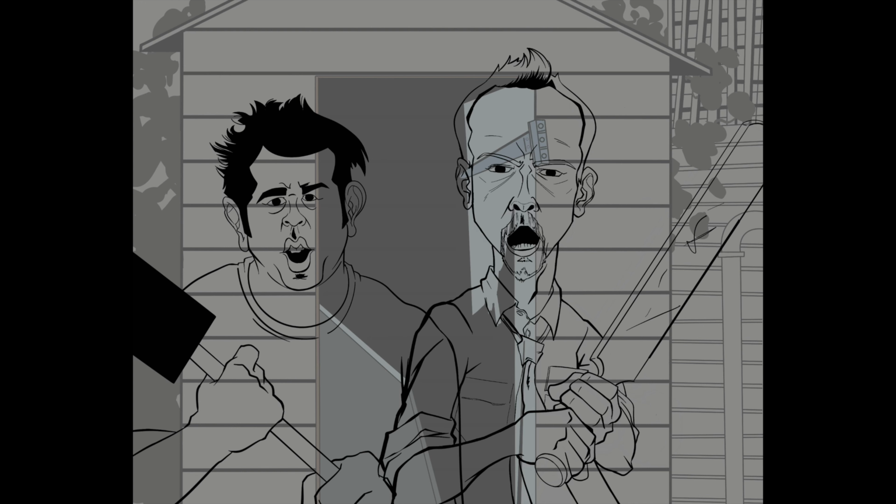Now, before we get started, just understand here that the line work that we started with is broken down into a couple different layers all on its own. So the character on the right, Shaun, is on his own layer. The character Ed on the left has his own layer, and then the background is on a third layer behind that.